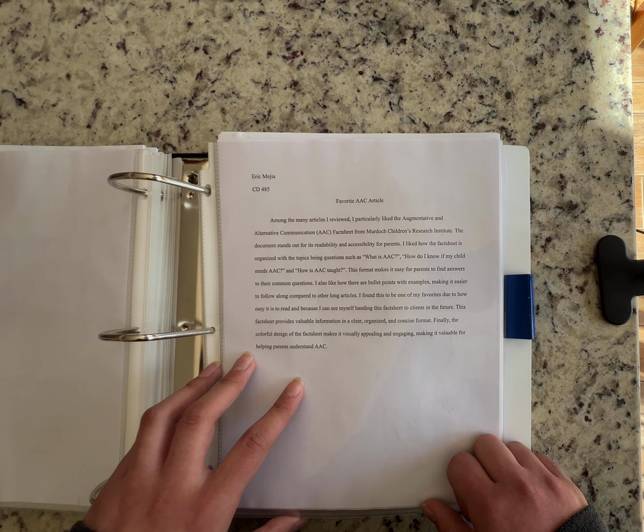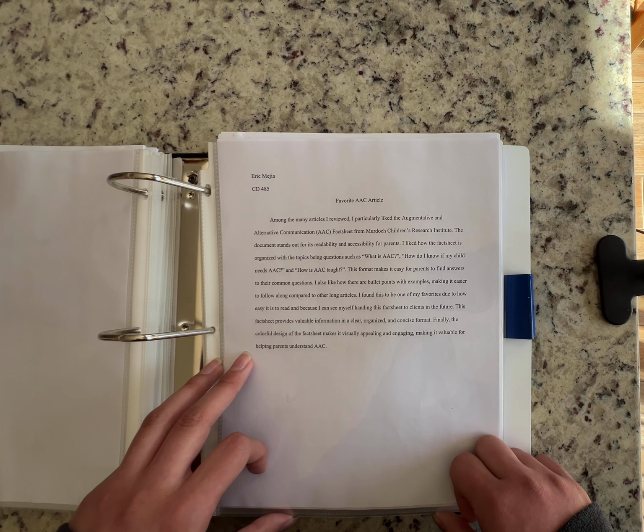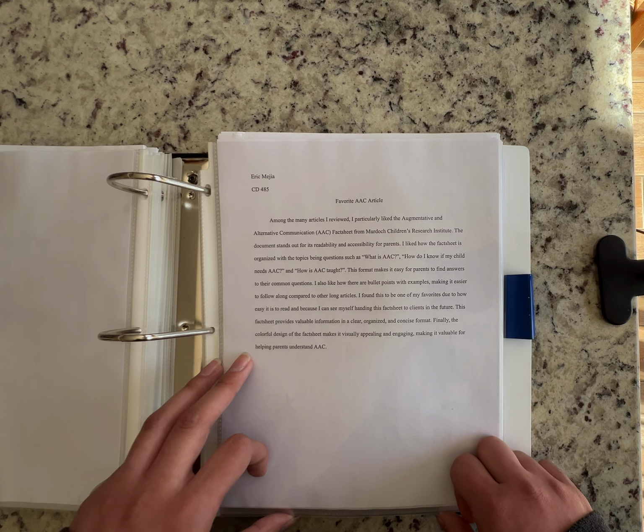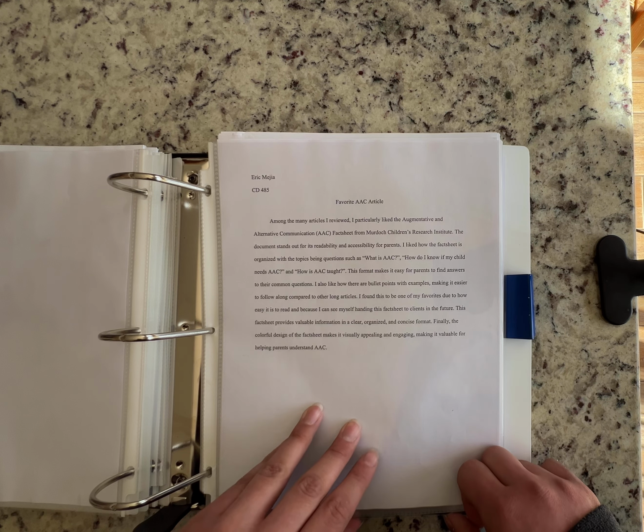I also like how there are bullet points with examples, making it easier to follow along compared to long articles. I also found this to be one of my favorites due to how easy it is to read, and because I could see myself handing this fact sheet to clients in the future. This fact sheet provides valuable information in a clear, organized, and concise format. Finally, the colorful design of the fact sheet makes it visually appealing and engaging, making it valuable for helping parents understand AAC.